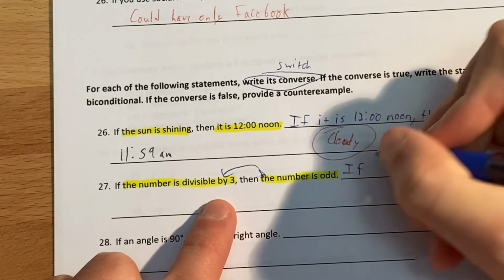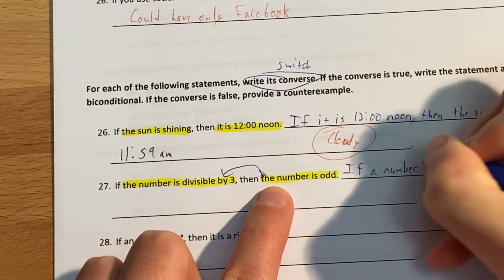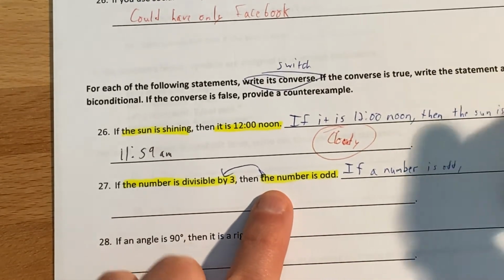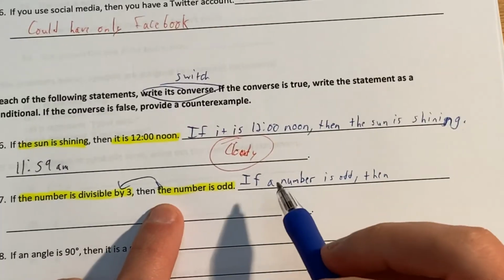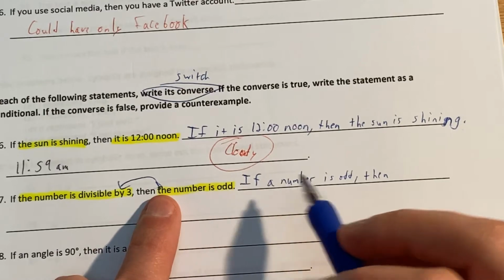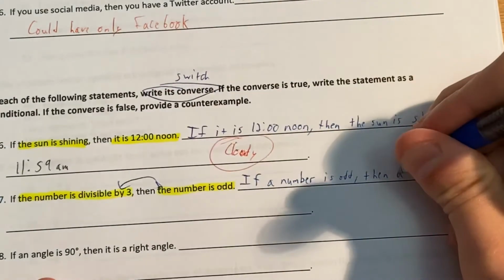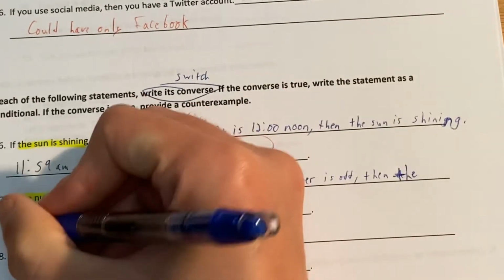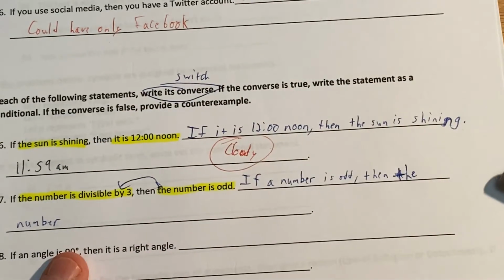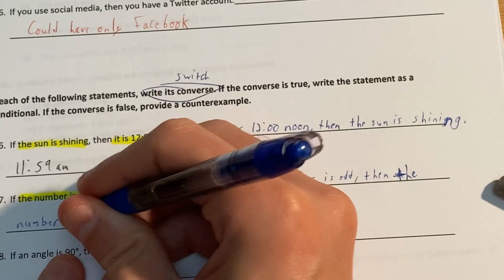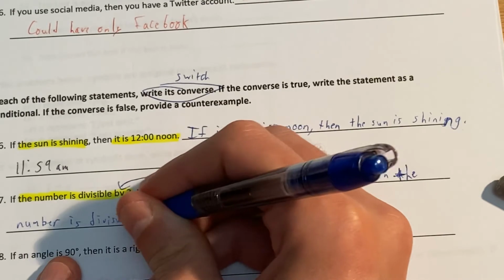So if a number is odd, and I am saying a number instead of the number because that makes more sense. If a number is odd, then the number is divisible by 3.